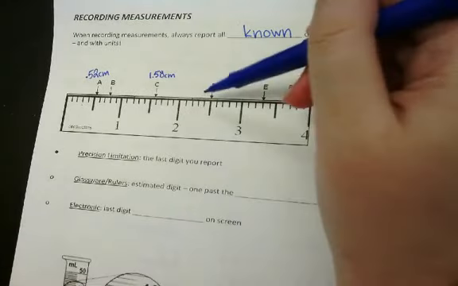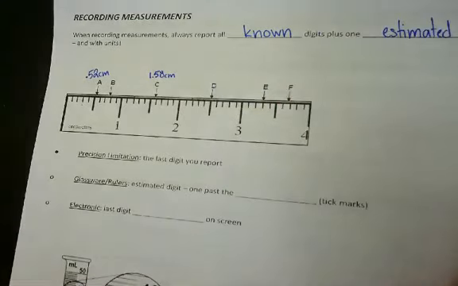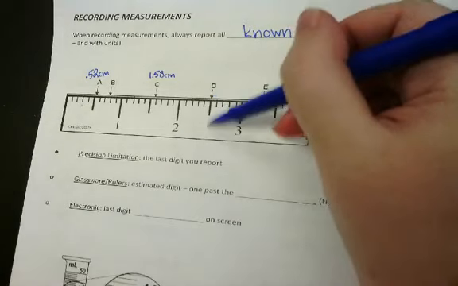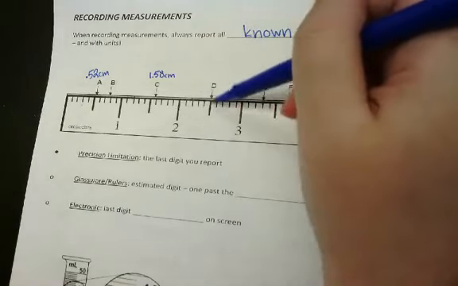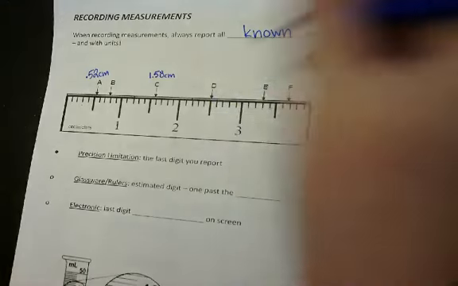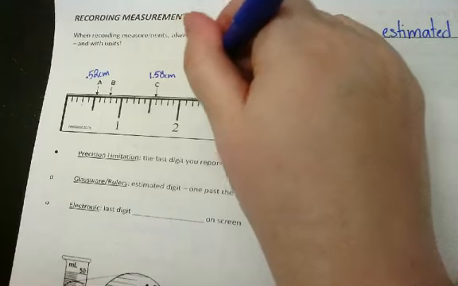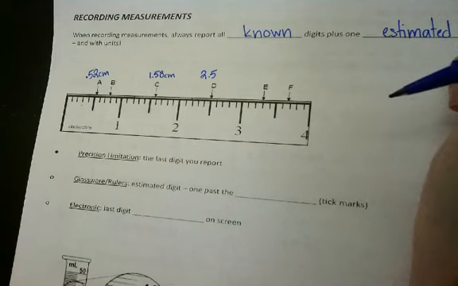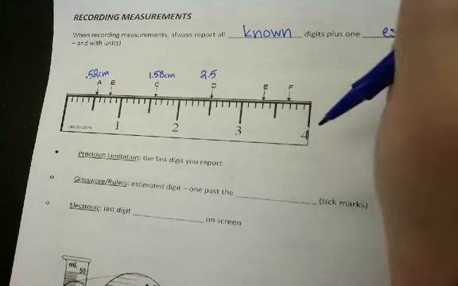Last one on here I want to do with y'all is D. Looking at D, to me, D looks like it is exactly on this 2.5 marking. It looks exactly on this 2.5, so I'm going to say it is 2.5. However, I can't say with certainty that it isn't 2.51.